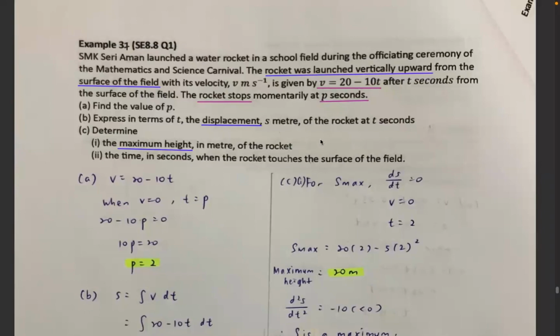C, determine the maximum height of the rocket. Okay, so since the rocket was launched vertically upward, that means the maximum height in this question means maximum displacement. For maximum displacement, ds/dt equals 0. So that's why I do ds/dt equals 0, and ds/dt is v. Okay. When v equals 0, I can refer to part A.